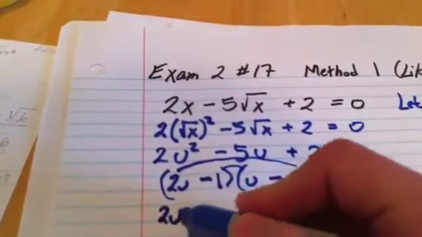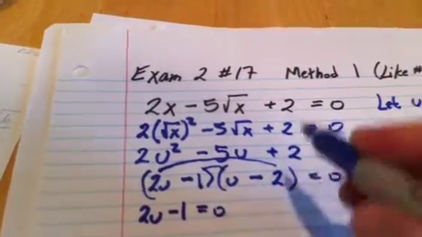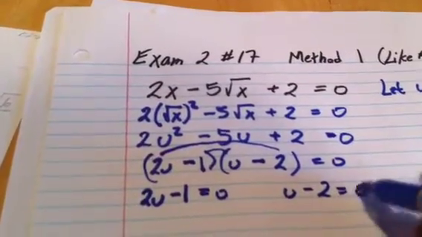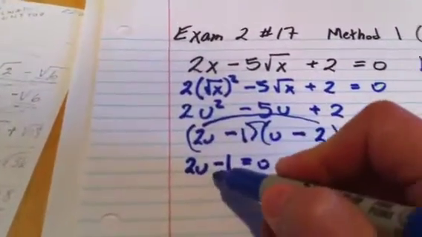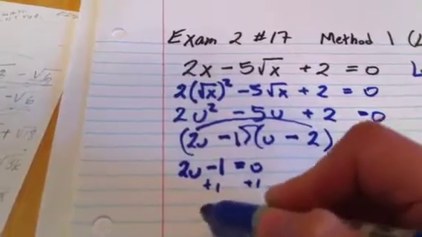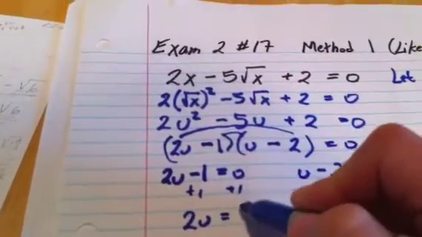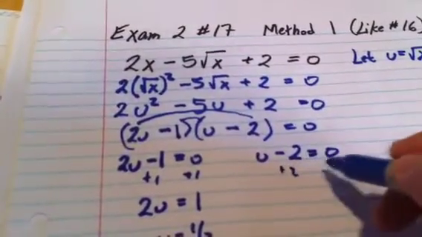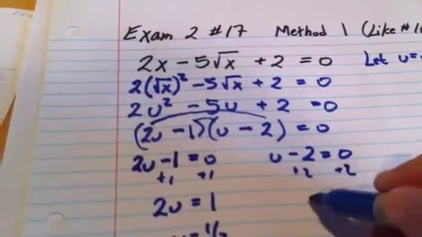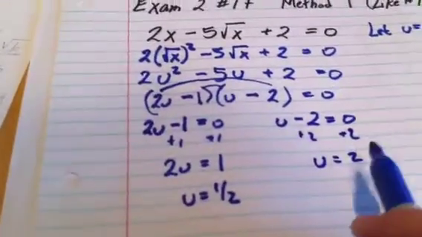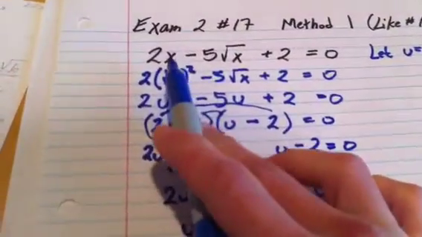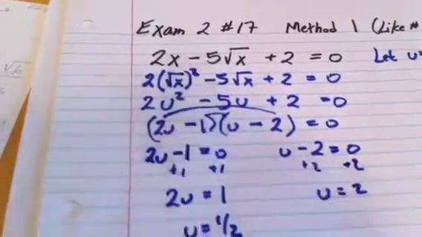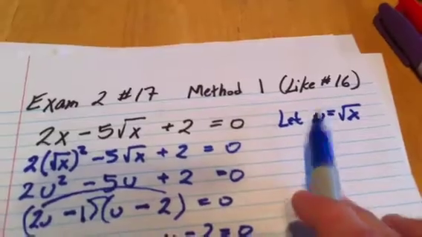So now we split it up, either 2u minus 1 equals 0 or u minus 2 equals 0. So add 1 to both sides, 2u equals 1, so u equals 1/2. Add 2 to both sides, u equals 2. But remember, we started off with x's, and we want to know what x equals, not what u equals. So go back to your substitution, u is the square root of x, and put that in.